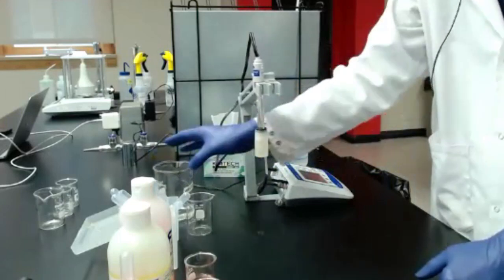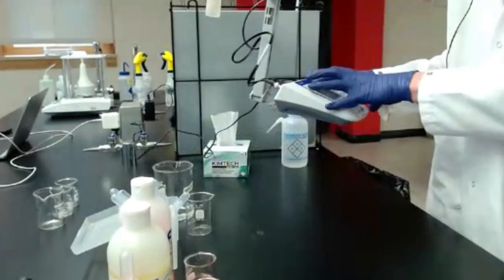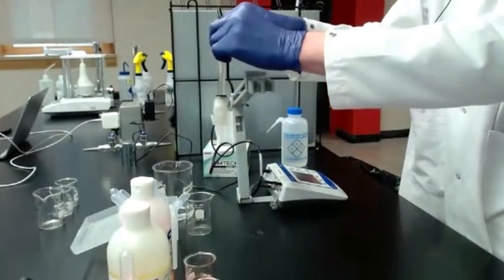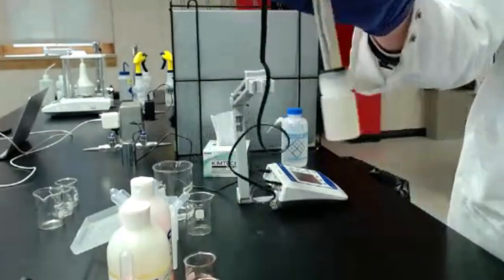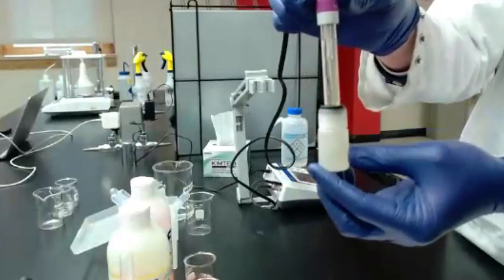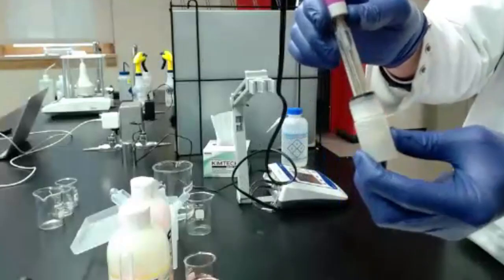And then there's a few different parts. So you'll have the module, the computer part, the arm that'll hold the probe. And these probes, they're replaceable, but they're not cheap. So taking good care of your probe is really, really important. Couple things to note about that.